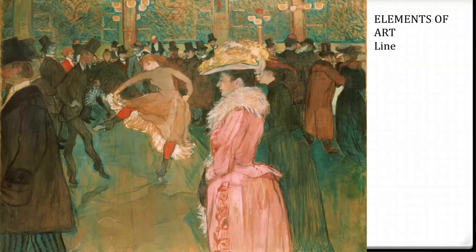Okay. The first one is line, and we can ask the question, is this artist considering a line, or are they more focused only on shapes? I will say there is a strong leaning towards a line.